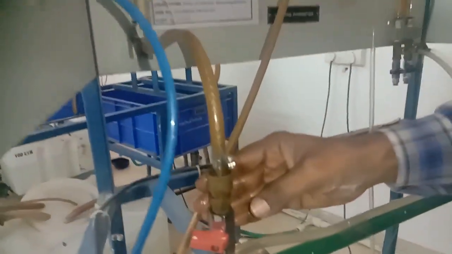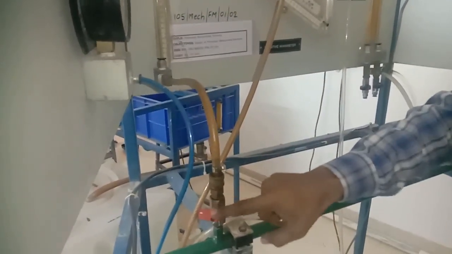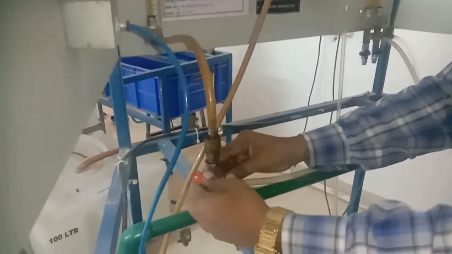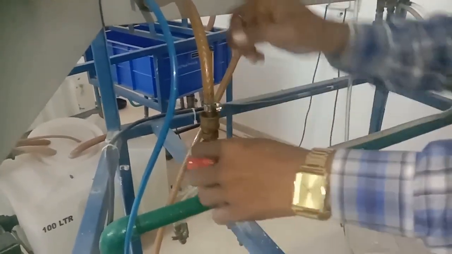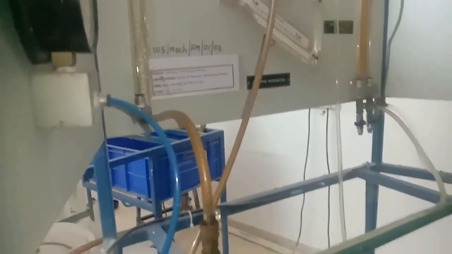This connection is done. Now to this line here, to allow the water, here is a wall. This wall we will open. Then the water will be rising in this tube. So for that purpose, now we will see how to do this.